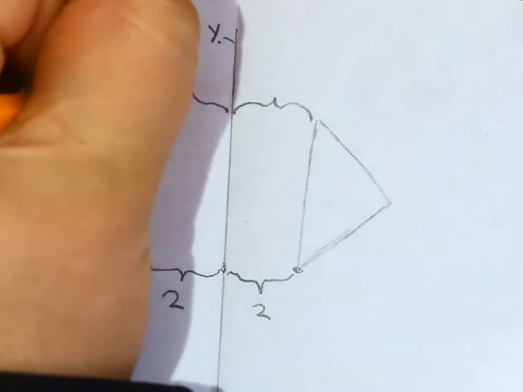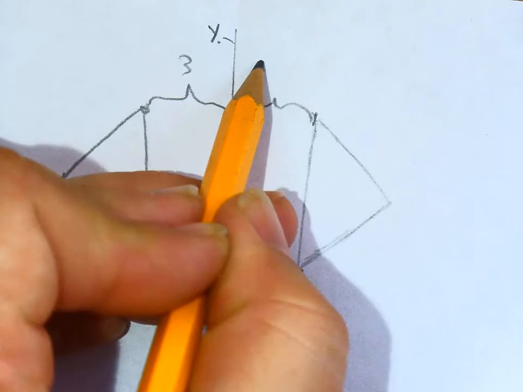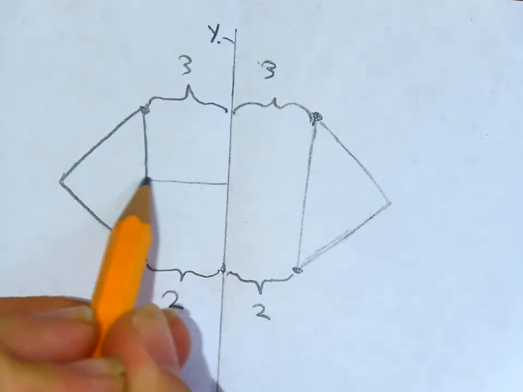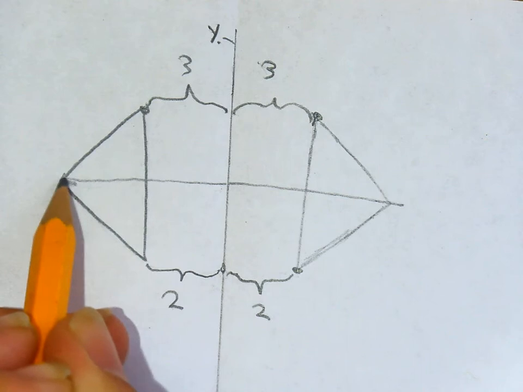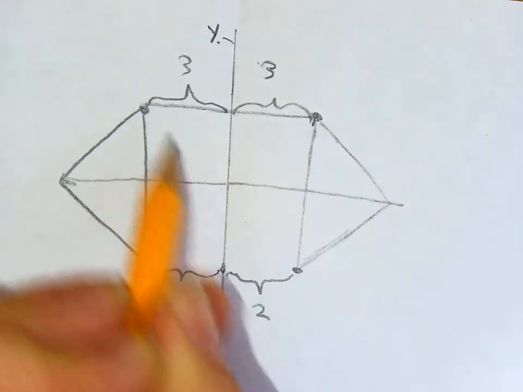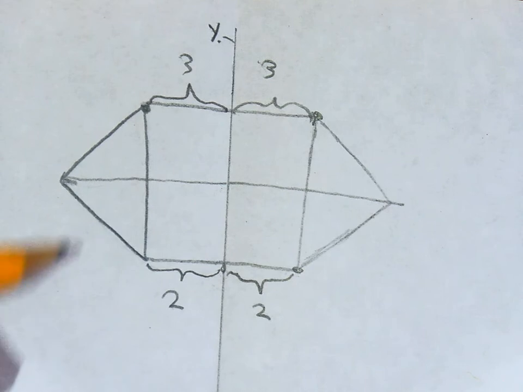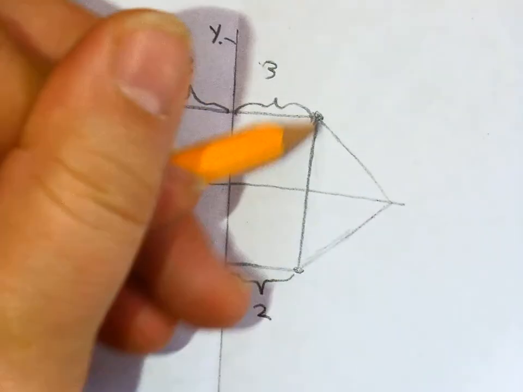From this point to this point, what do you think that distance is going to be? Hopefully you would agree it's 3. The same goes from here to here. These distances are all going to be congruent between our original shape and the reflection.